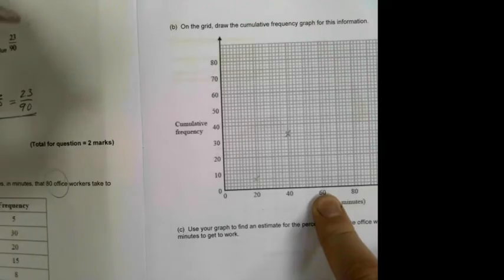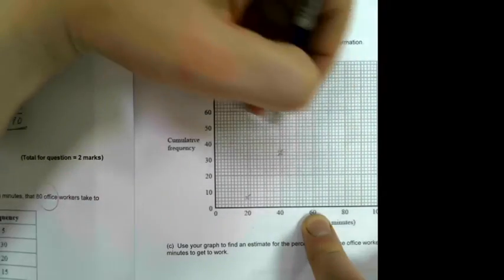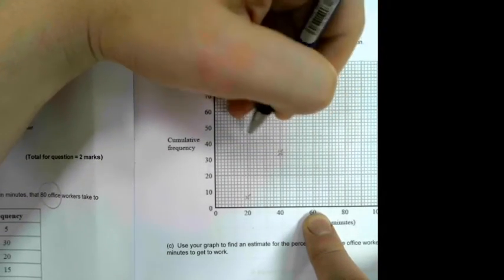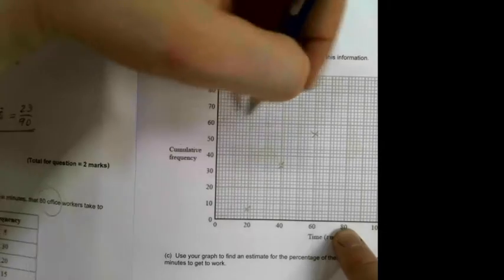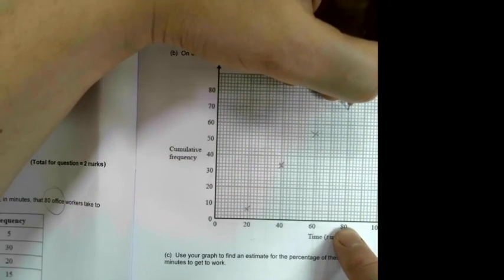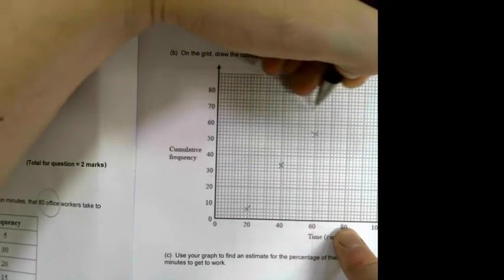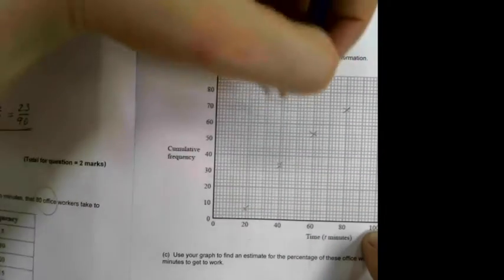So if we finish that off, we've got 60, 55. Not the best graph to work on. 80, 70. Right there. 100, 78.